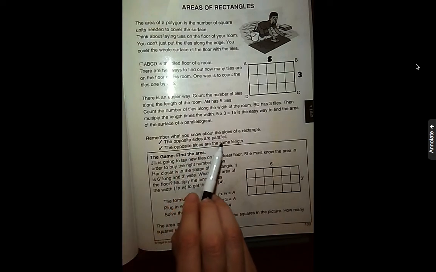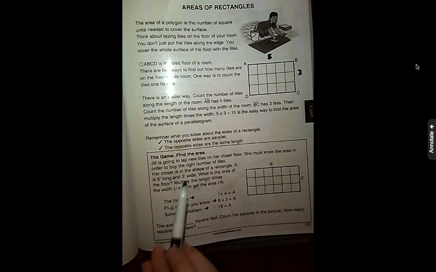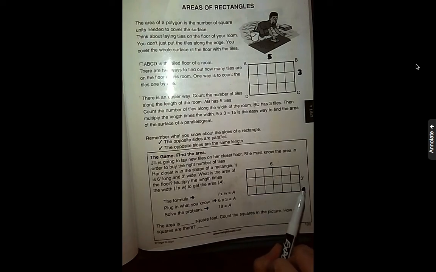Remember what you know about the sides of a rectangle. The opposite sides are parallel. The opposite sides are the same length. So in the game it says find the area. Jill is going to lay new tiles on her closet floor. She must know the area in order to buy the right number of tiles. Her closet is in the shape of a rectangle. It is 6 feet long and 3 feet wide. What is the area of the floor? Multiply the length times the width to get the area.